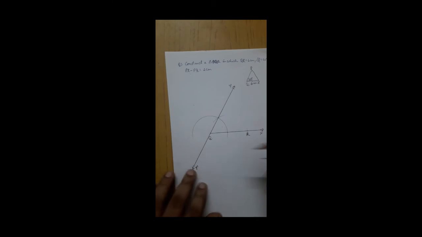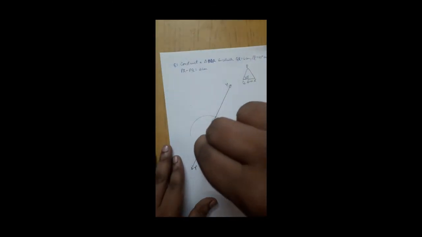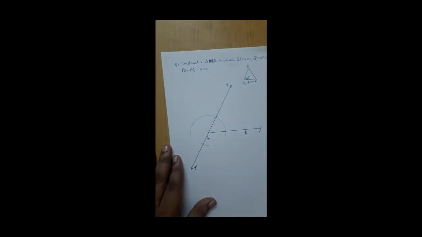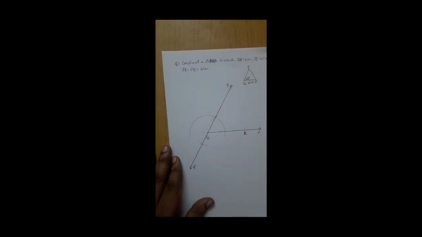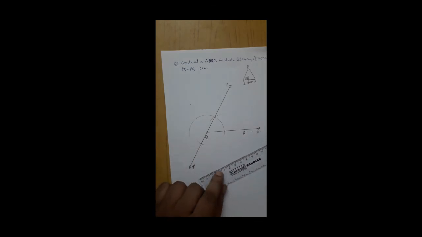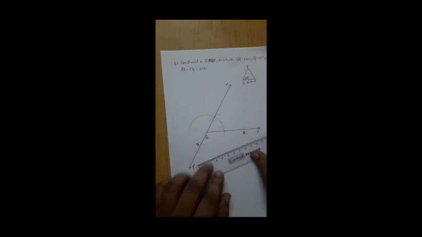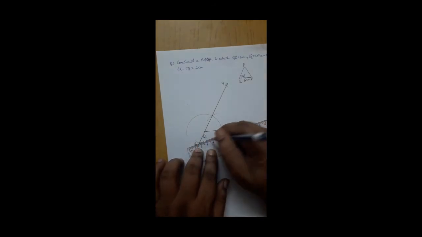This will be my center, and I will cut 2 centimeters here. Where the arc cuts the line, I'll mark a point first as S, and I will join SR, and we'll draw a dotted line from S to R this way.